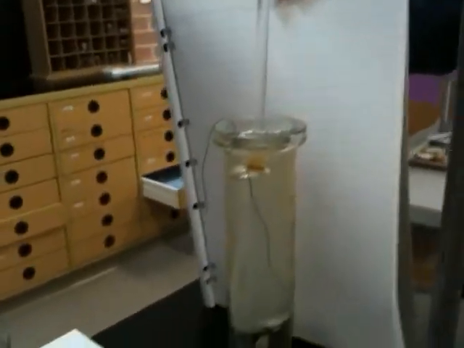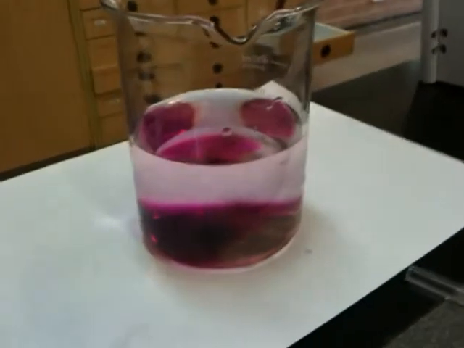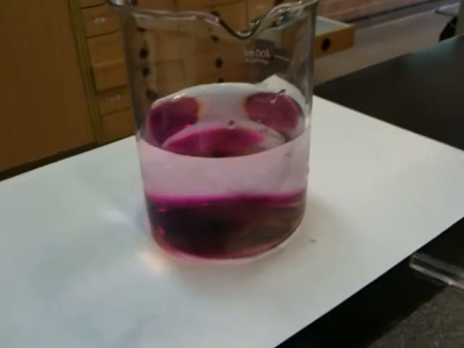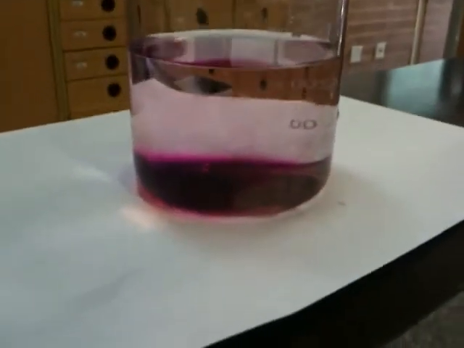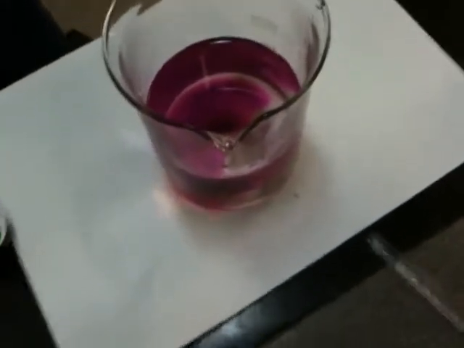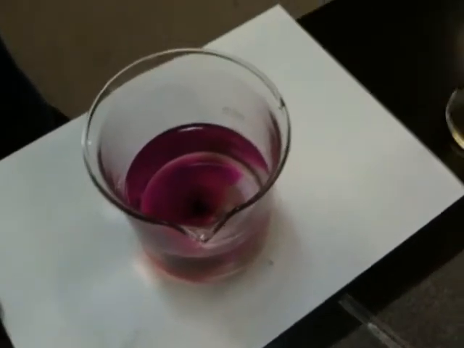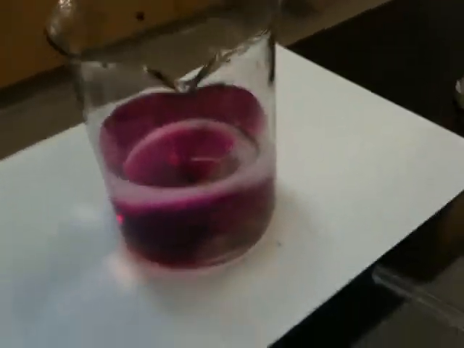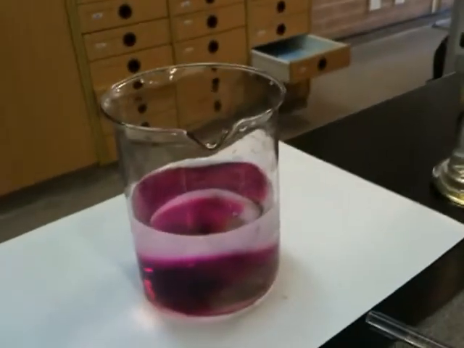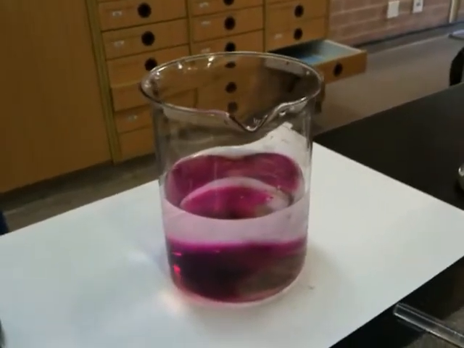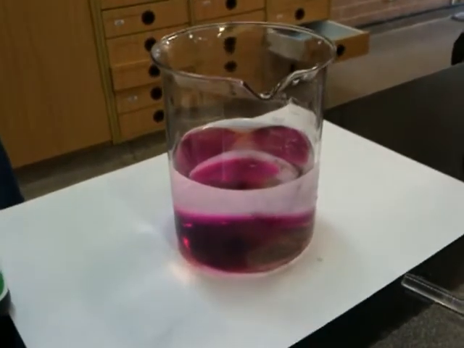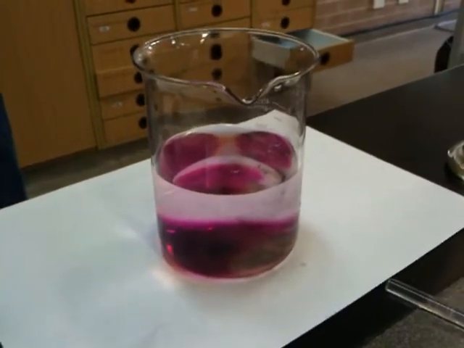Before we do that, coming over here, what have you done over here? We have half-filled a 600ml beaker with water, and we've left it undisturbed. Then using a straw, we carefully put it into the beaker, and then put the crystal of potassium permanganate in there, and then it changed colour.